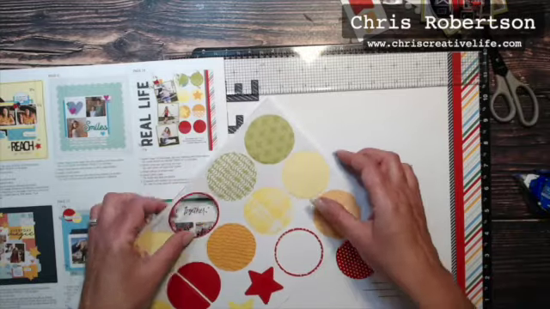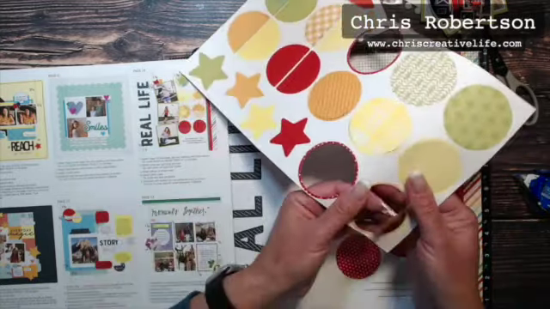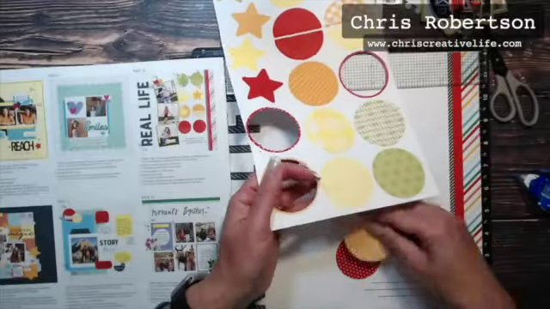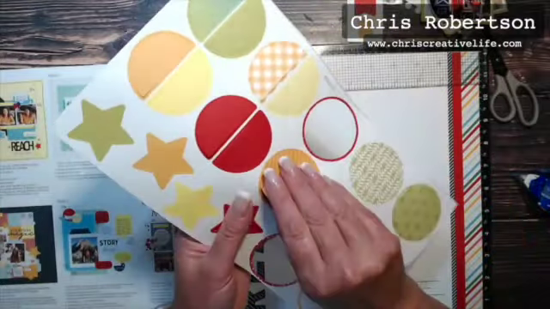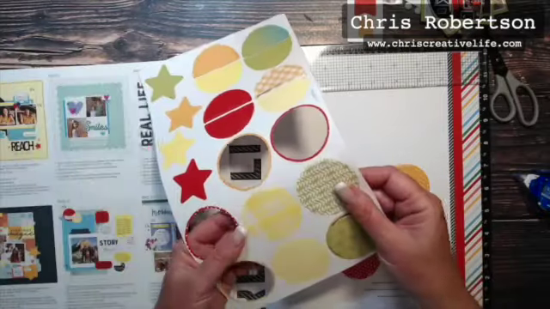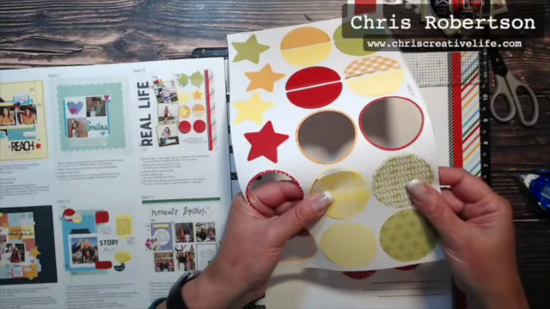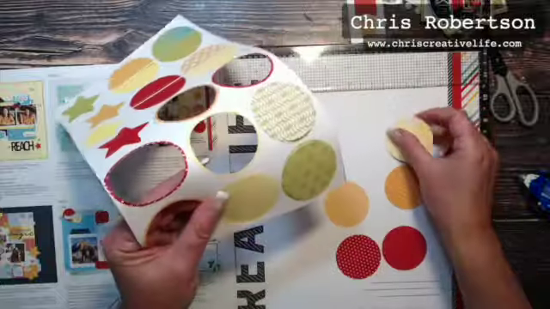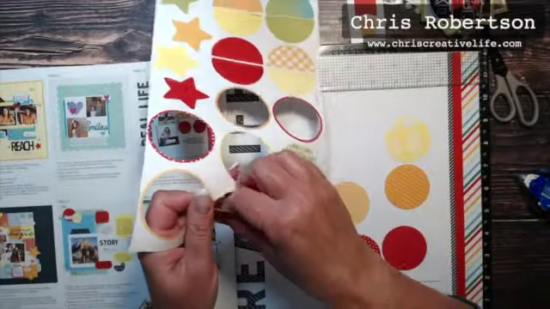So the red at the bottom, nectarine. So we'll add the full circles and then I'll add the halves on top. So add.